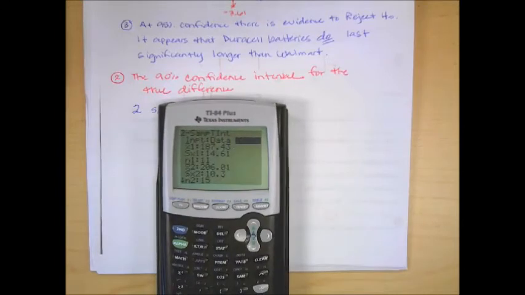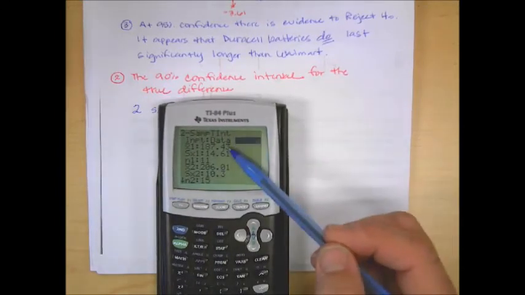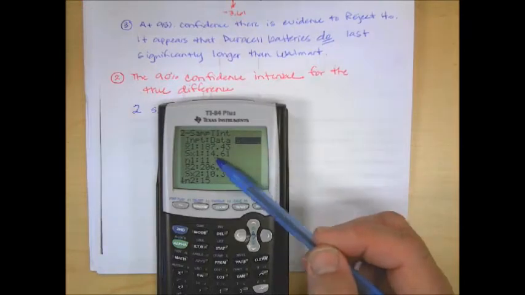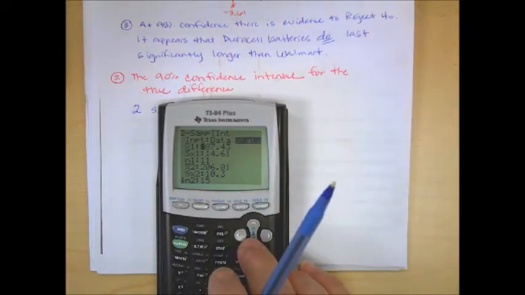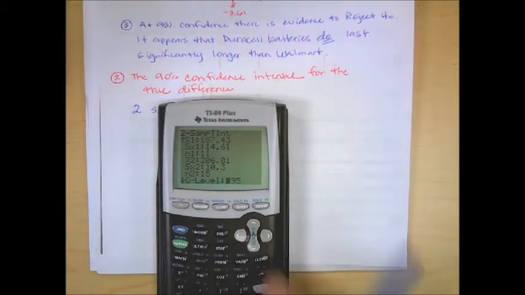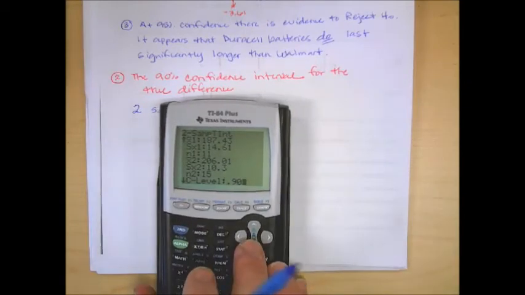Now, since I've already put everything in, since I just did the hypothesis test, everything came through. So everything's still there. I am going to change it to 90% from 95. I'm still going to say no when it asks, do I want to pool the information?